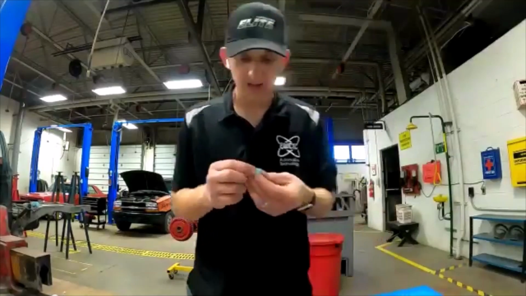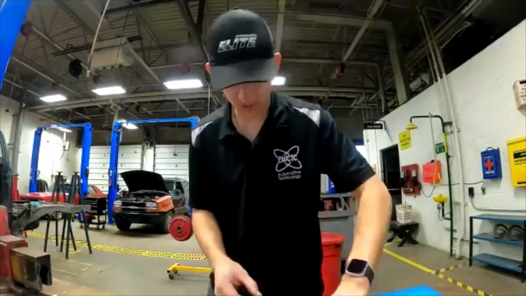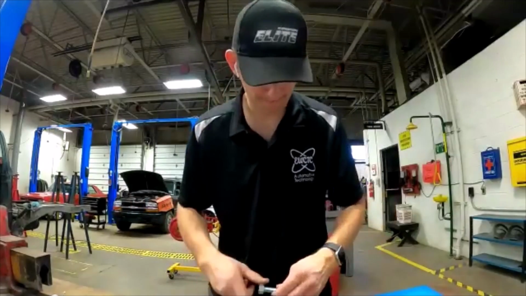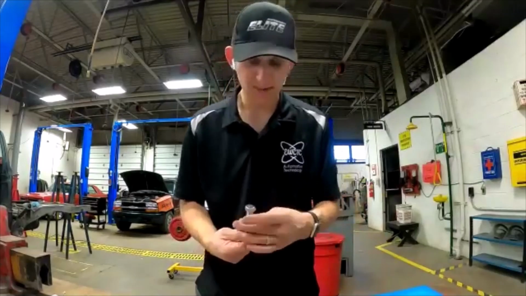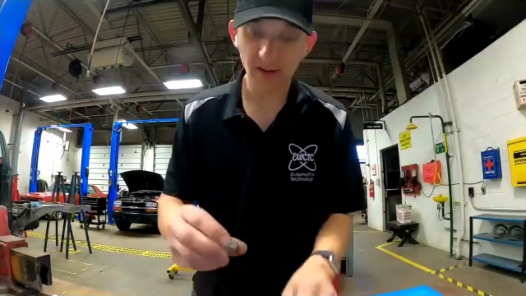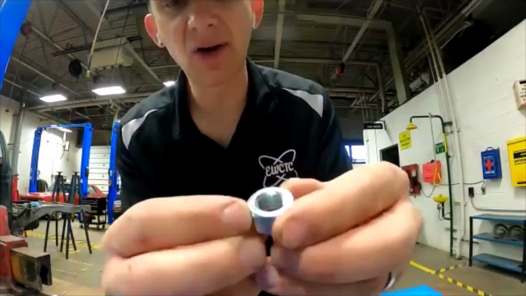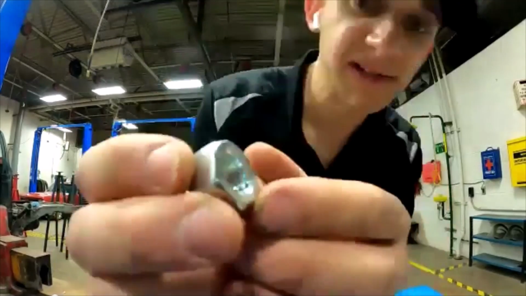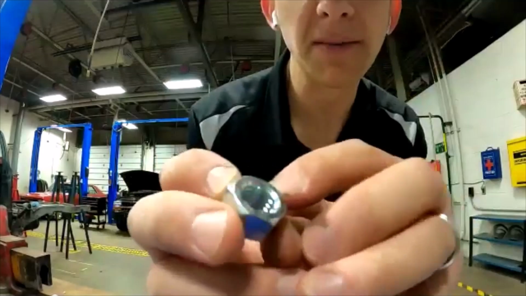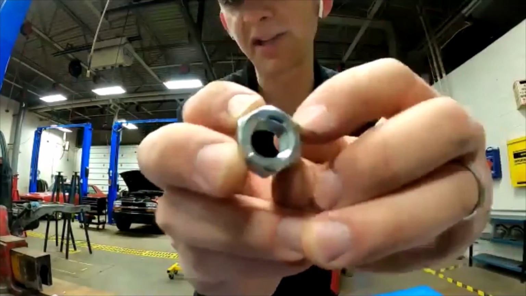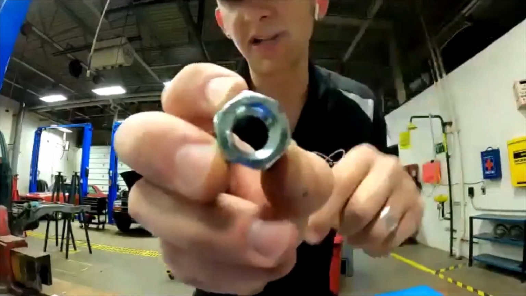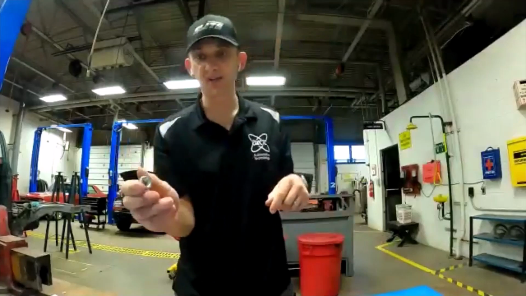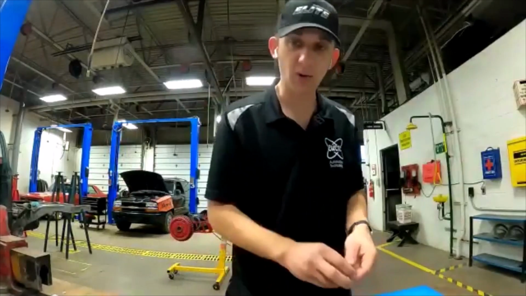Now, same goes for nuts. Most nuts, not all of them, have some sort of markings on them. This is going to be really hard for you to see here on the camera. But there's a dash mark right there, and there's a dash mark right there. So there's markings on the nuts too that correlate to the fastener. So you want to be aware of that, okay?